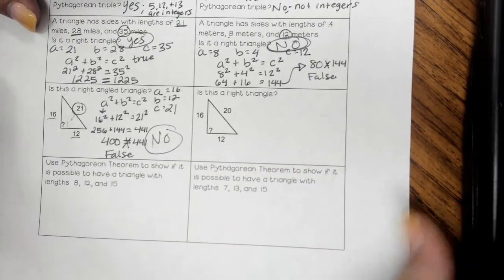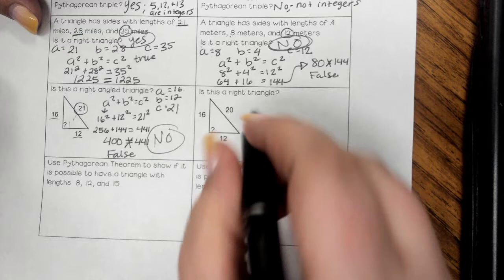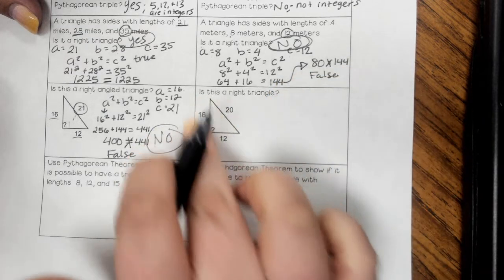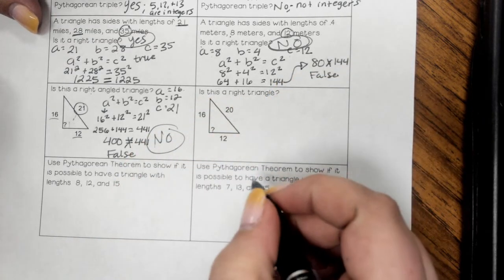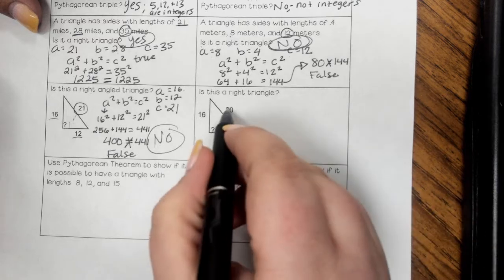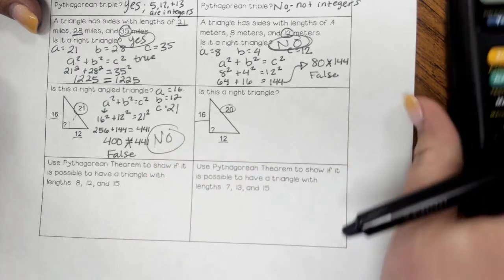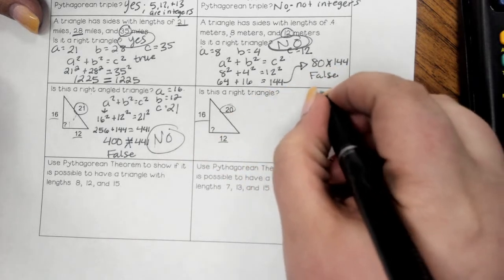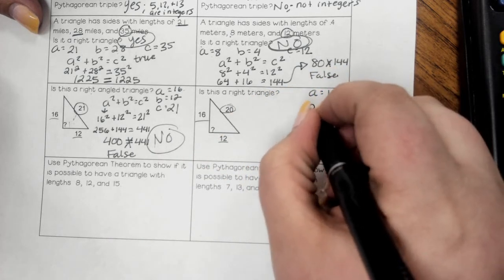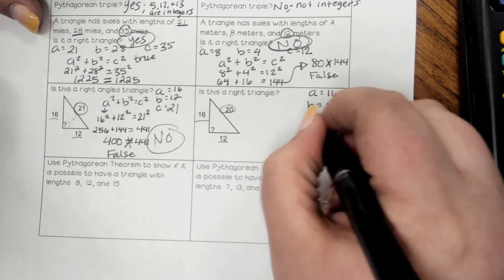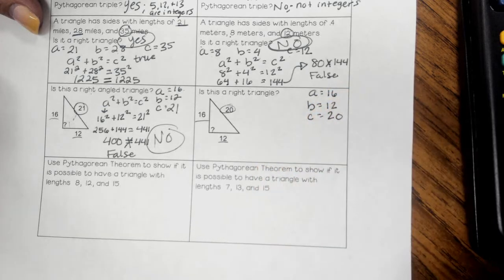Now let's look at the next example that's kind of similar to that. If this were to be a right triangle, the hypotenuse would be the longest side. The longest side is 20. So 12 and 16 would be our legs again. So now we've got A equals 16, B is 12, and C is 20.